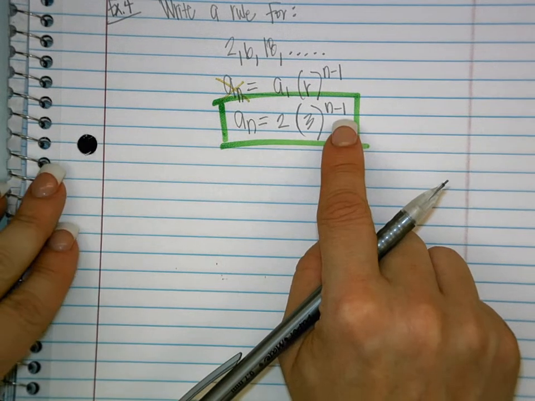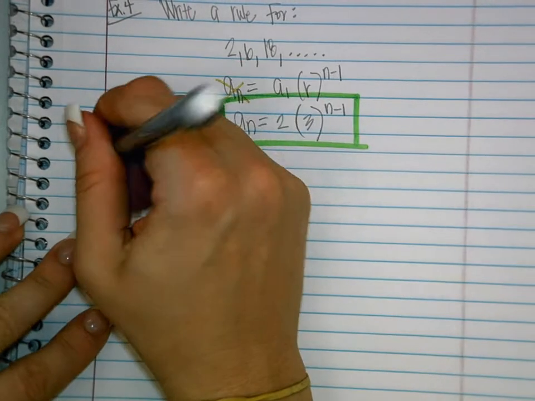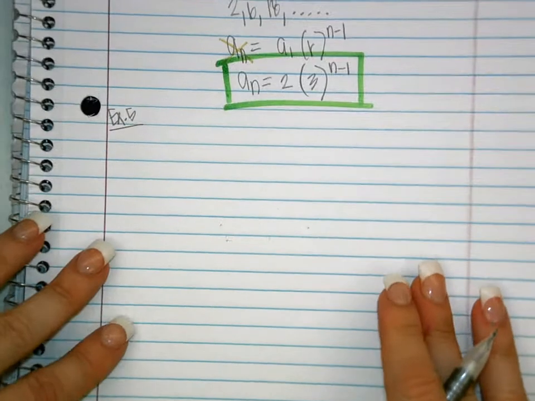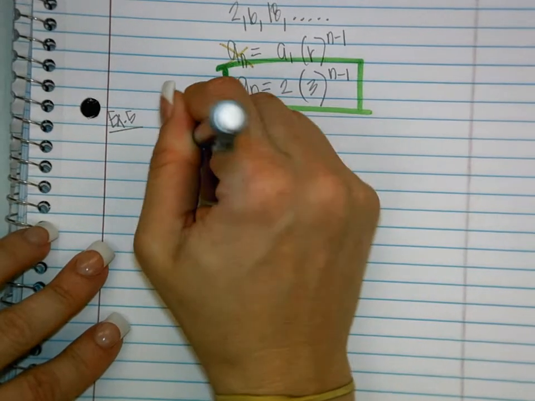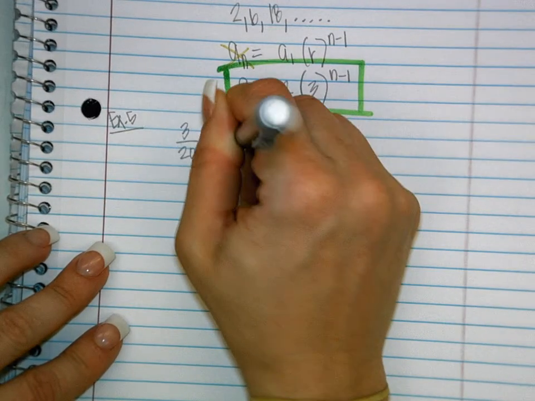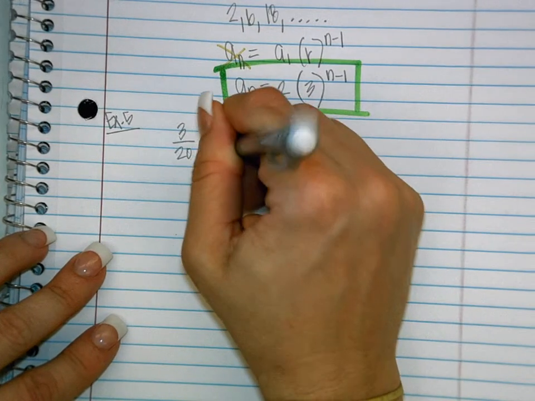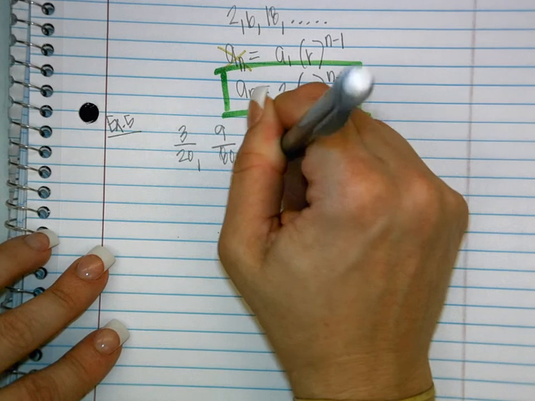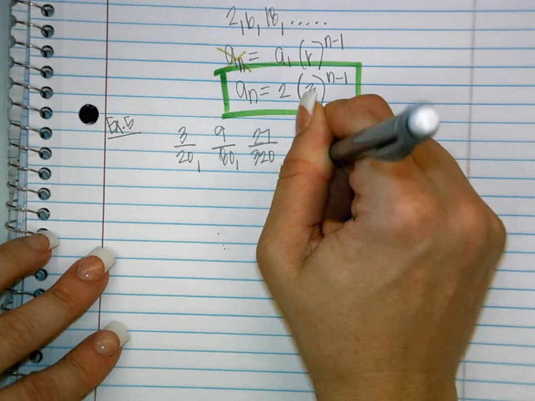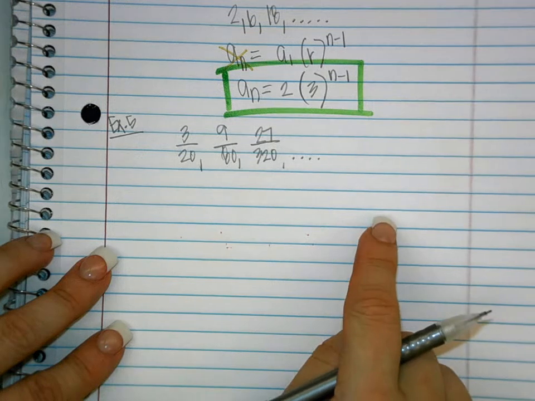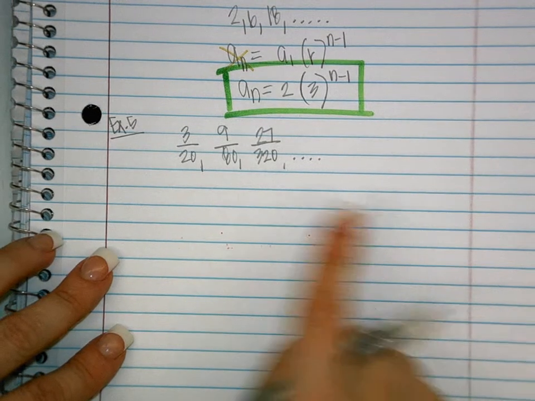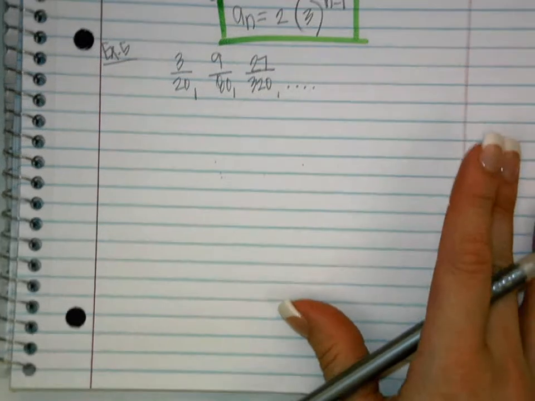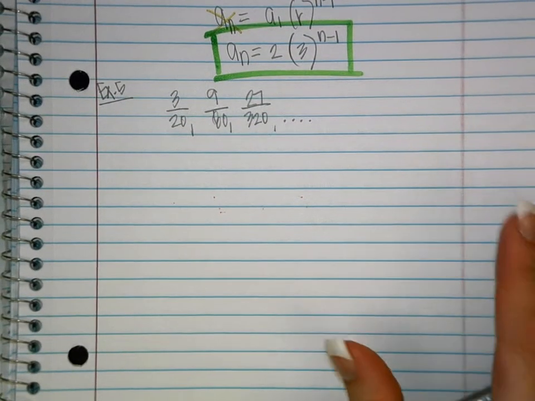Okay, so you can use calculators on these. Next one, for number 5, same thing. I'd like you to write a rule for the following. Write a rule for 3 over 20, 9 over 80, 27 over 320. Write these down. Write a rule for this geometric sequence. And I'm basically telling you this is a geometric sequence.